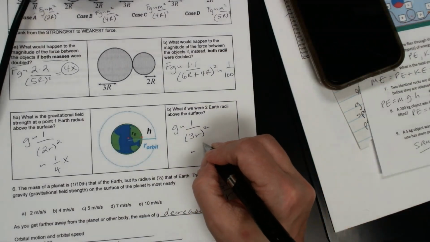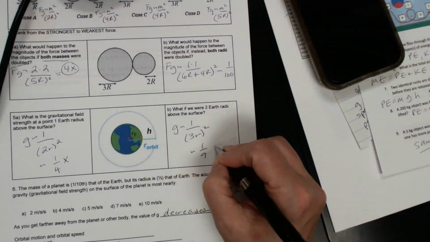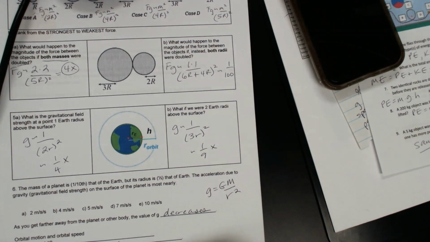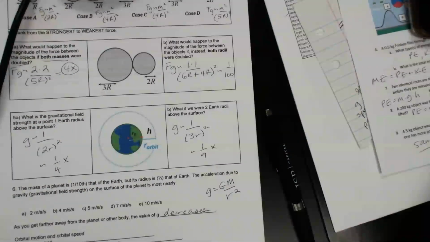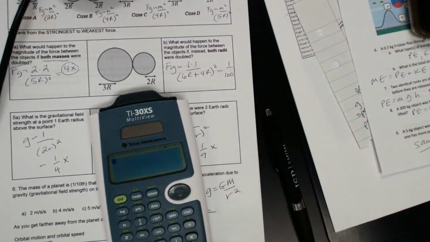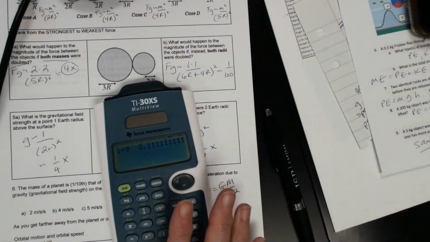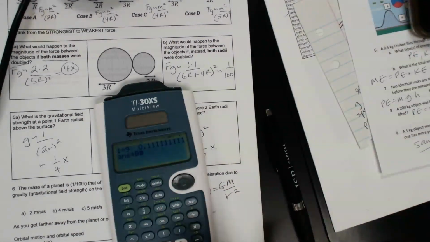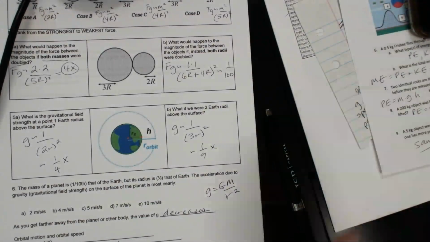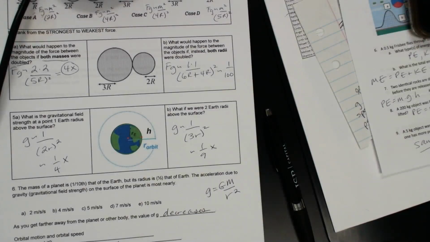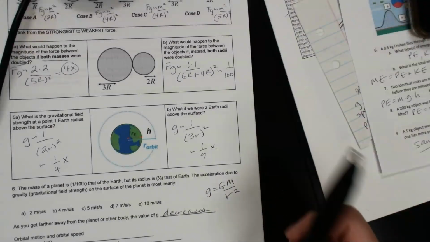So now we're going to be 1/9 as great. 1/9 is 0.111111. I'll multiply that by 9.8. That gives me an acceleration due to gravity of about 1 meter per second per second. So it's dropping off.